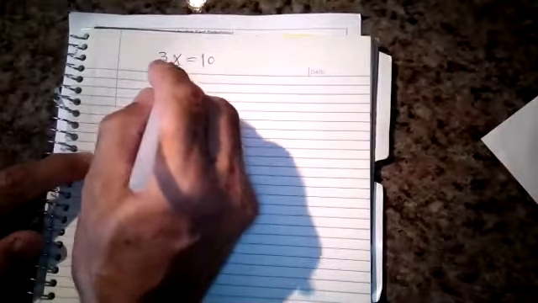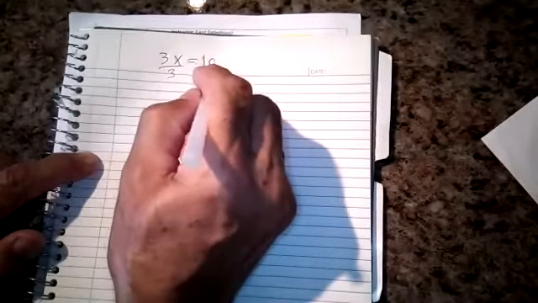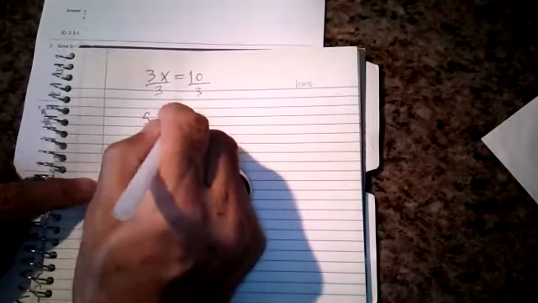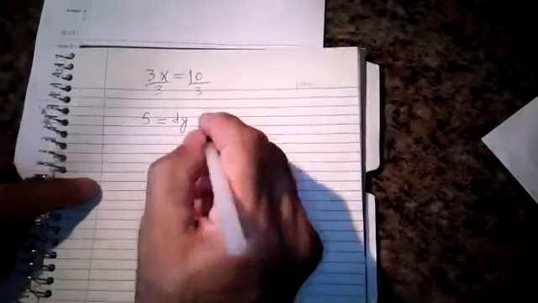To find x, we need to divide both sides by 3. Is it division because there is no plus or minus between 3 and x? So that would give you the value of x equal to 10/3. So now, let's say we have an equation that is s is equal to dy, and they ask us to solve it for d.